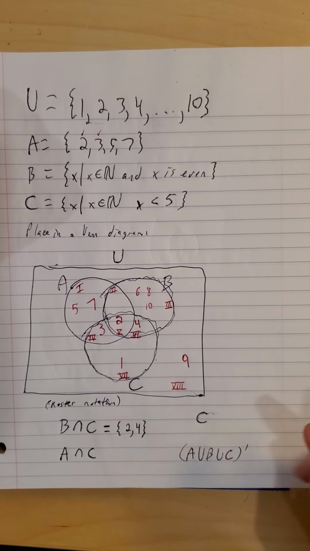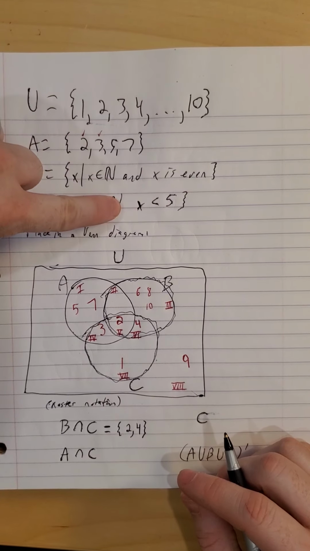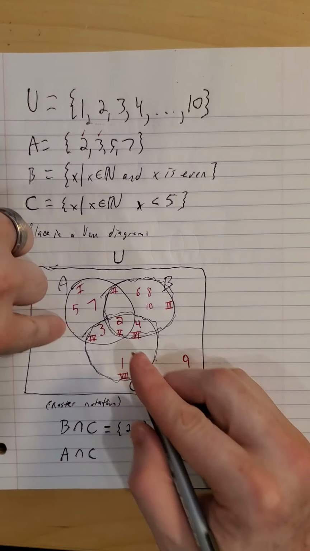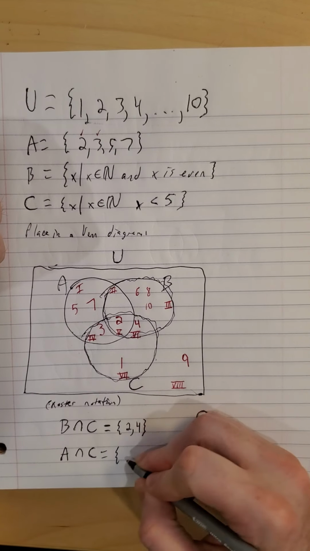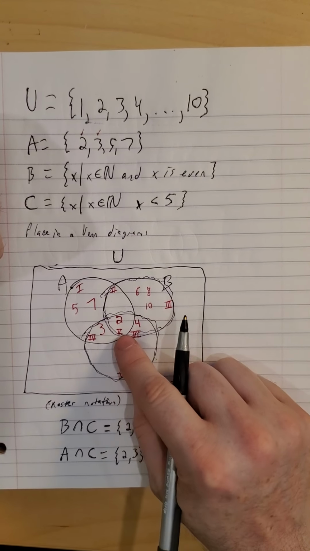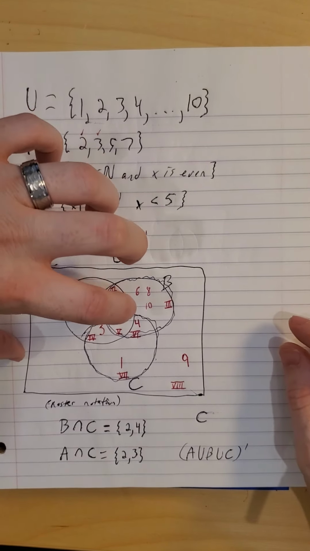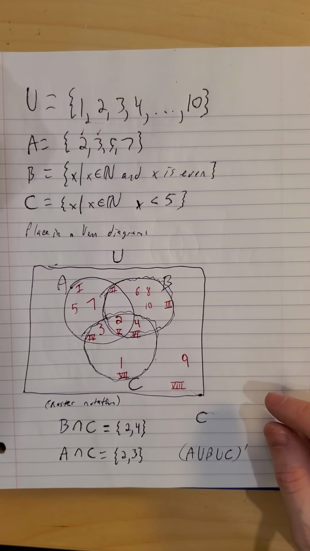A intersection C, part of the list 2, 3, 5, 7 that are also less than 5. So that is our 2 and 3. So that is regions 4 and 5. The overlap of circle A with circle C.